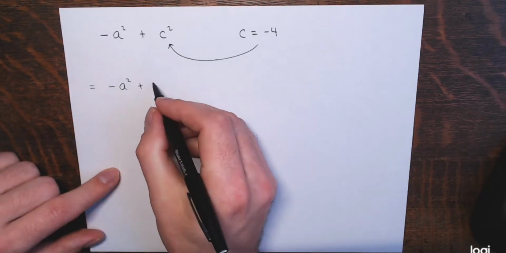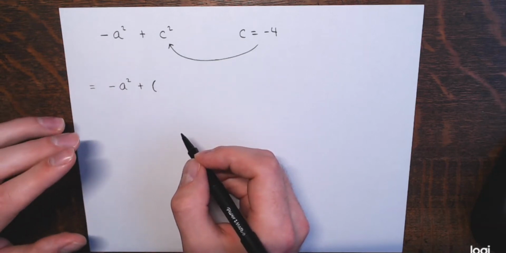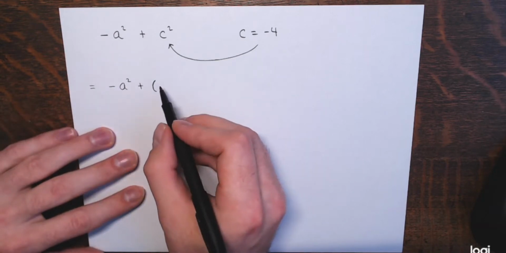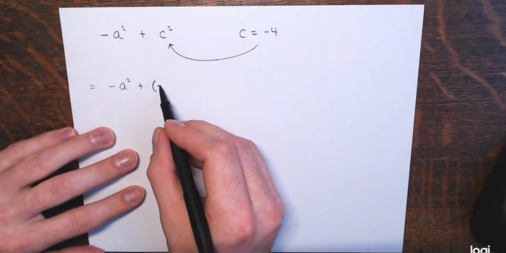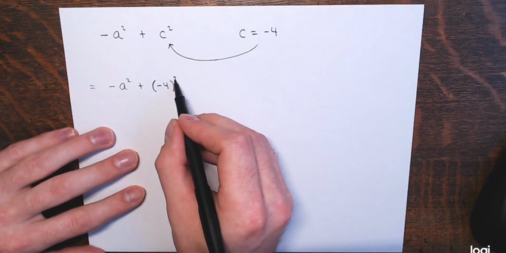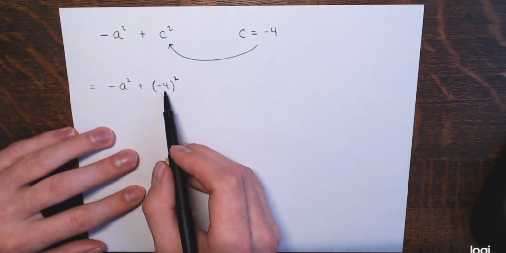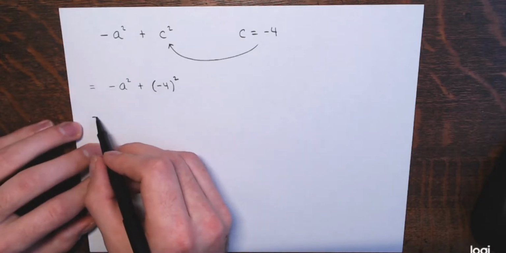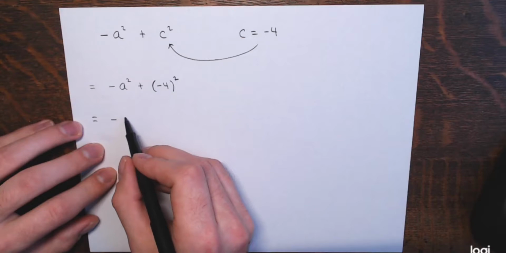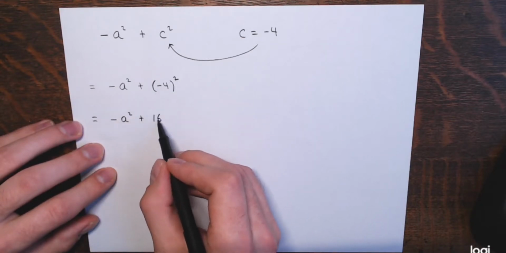And anytime you replace something, I would recommend putting parentheses around it. It'll make things a lot easier for you, I promise. So instead of c squared, I have negative 4 squared. And then we simplify. Remember what negative 4 squared means. That means negative 4 times negative 4, so that's positive 16. So I end up with negative 1 times a squared plus positive 16, so just 16.